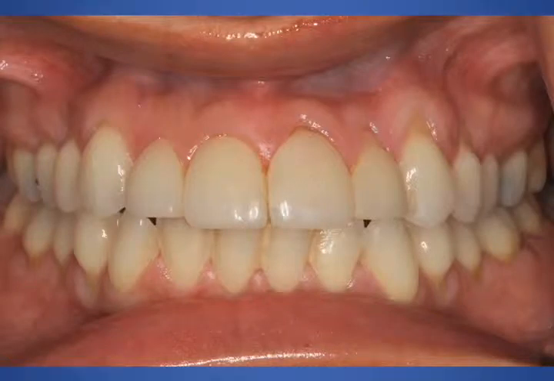Today's patient had a unique situation. She had periodontally involved maxillary anterior teeth. She had significant bone loss around these teeth and mobility. And her main concern was that she would not be able to function for any length of time. She knew she was going to lose those teeth.